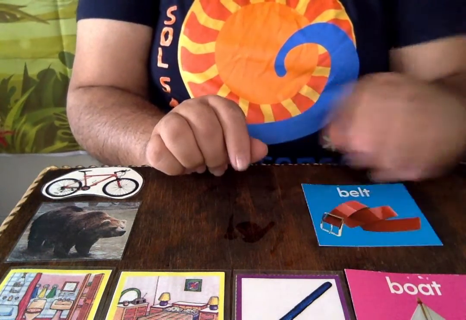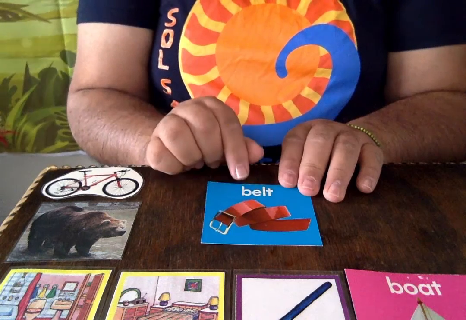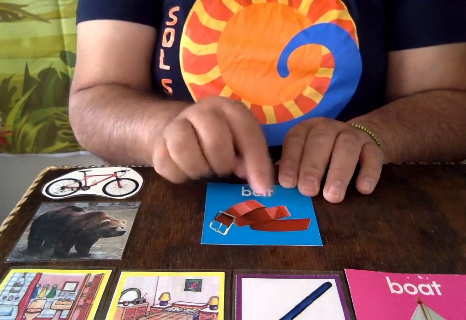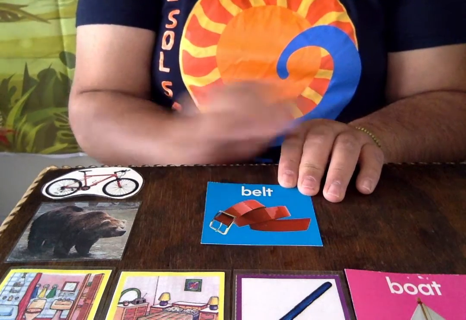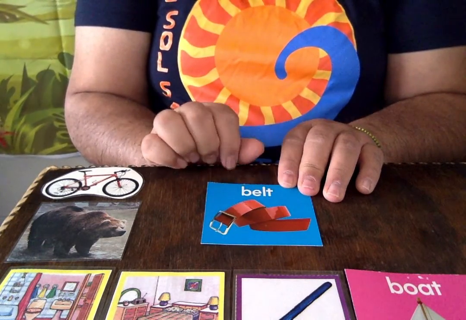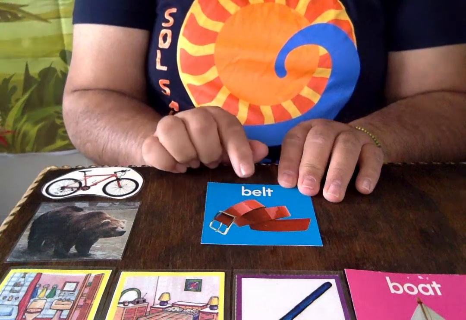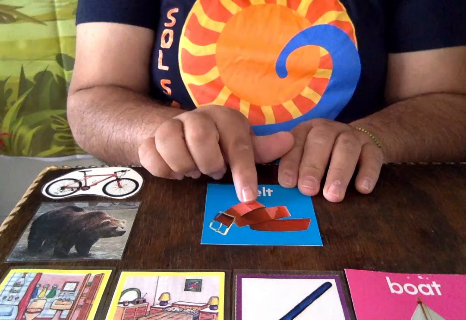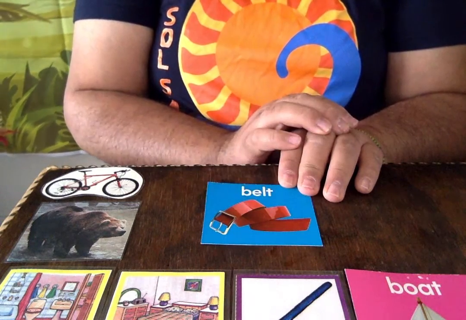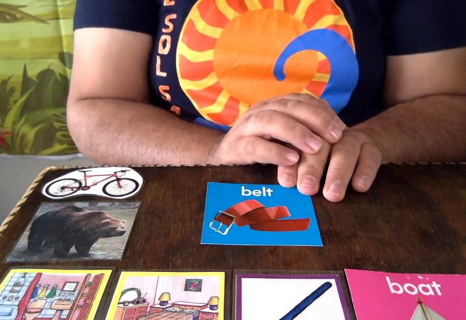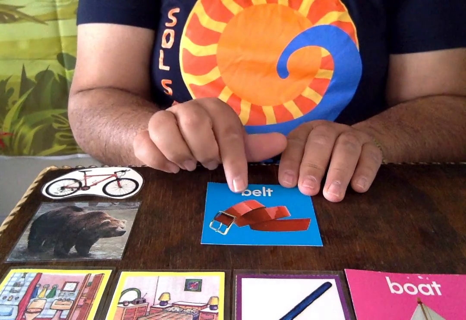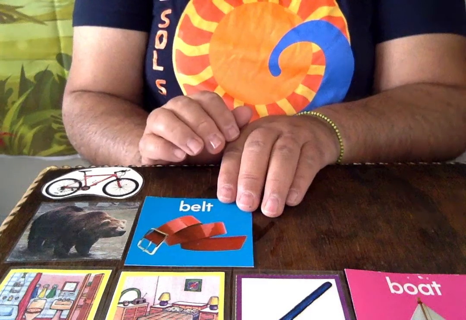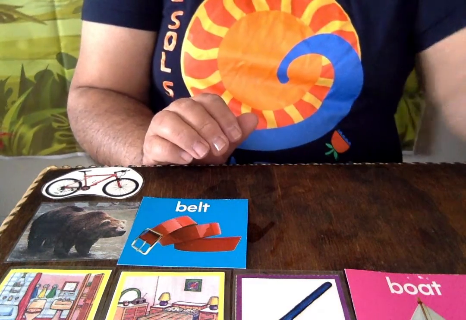I have another one that we wear, especially if you're wearing pants. You have to put this around your pants so that your pants won't fall off. It is called a belt. Belt. In Spanish, I call it correa. Some people call it cincho. Some people call it cintura. I don't know, but that is the word that I use. Correa. I've heard cincho. And that's belt with the letter B.